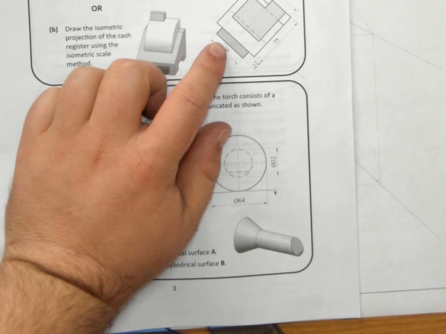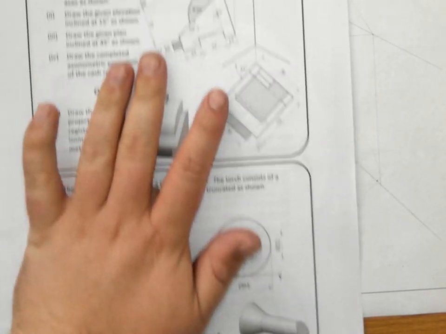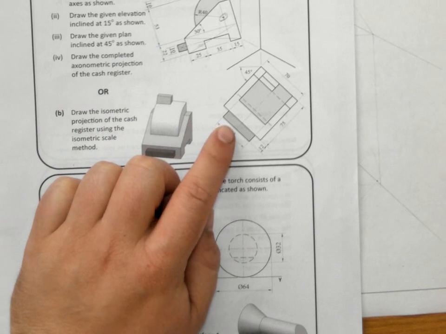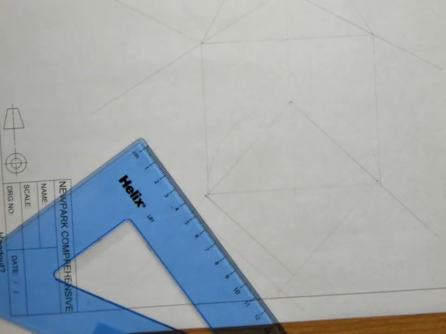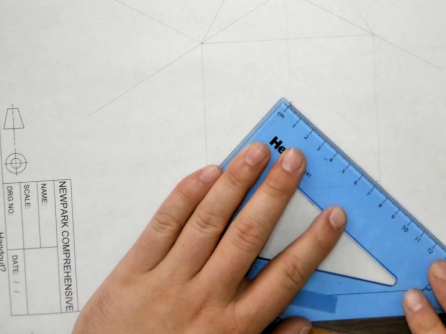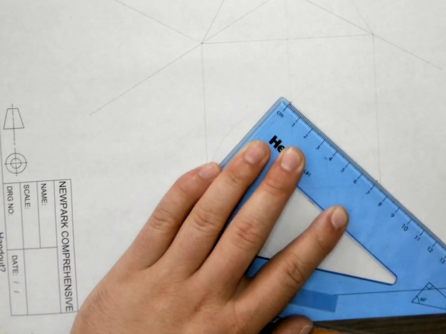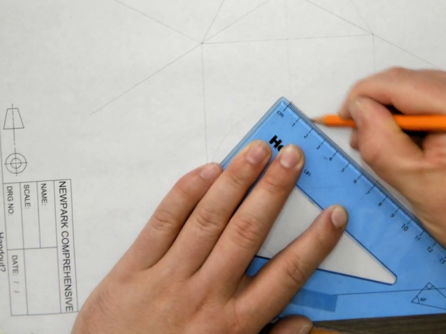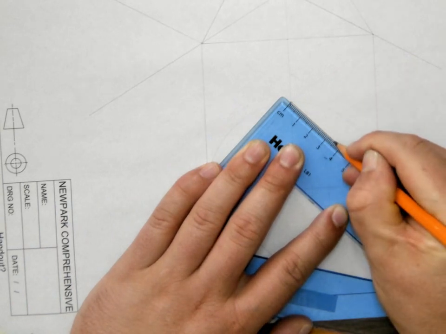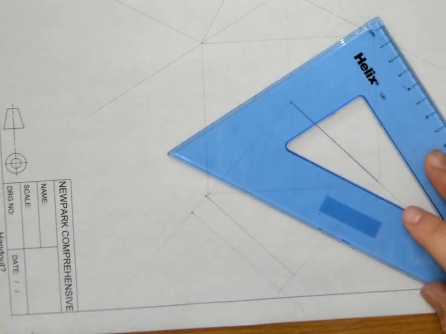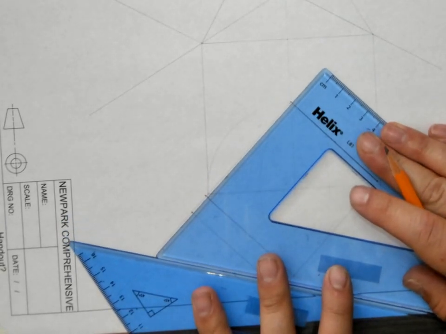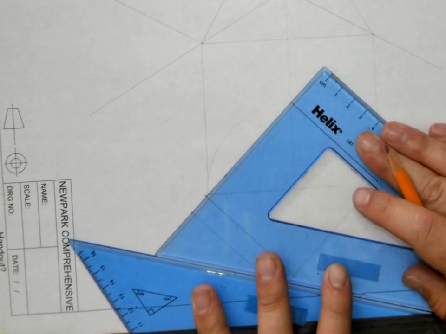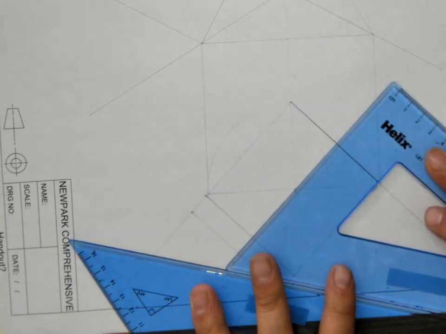Alright, so I can heavy in the outline. This portion is 50 and it's stepped 25 either side of the center line. So notice it's 70 here. So I'm going to heavy this line. I'm going to mark 35 there, the middle of it, and I'm going to mark in the center line.